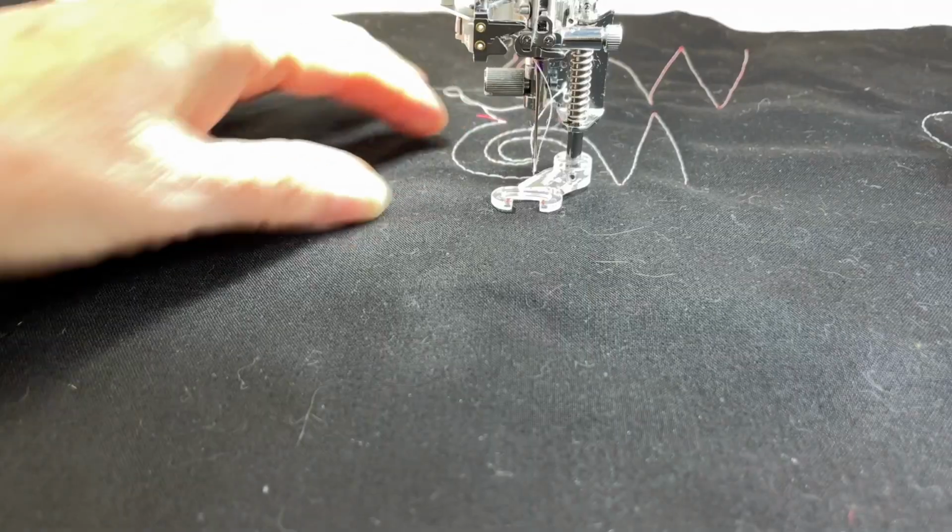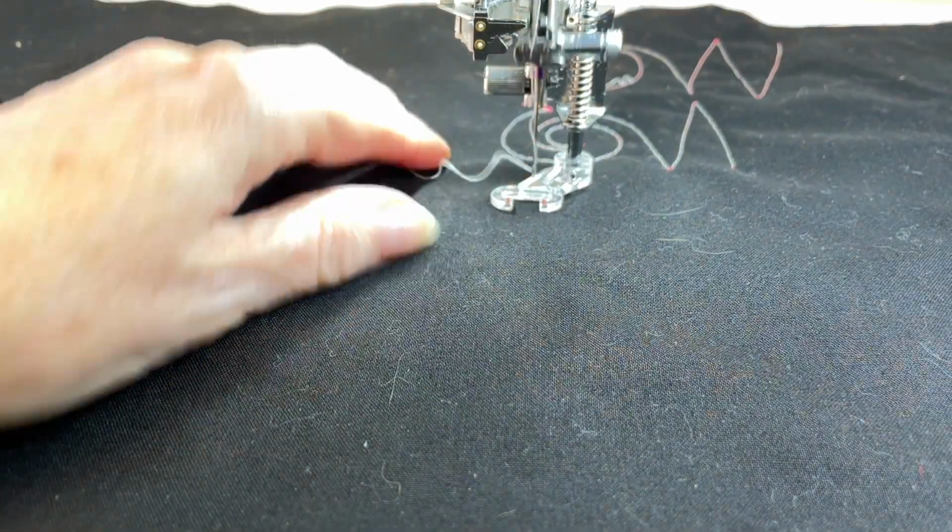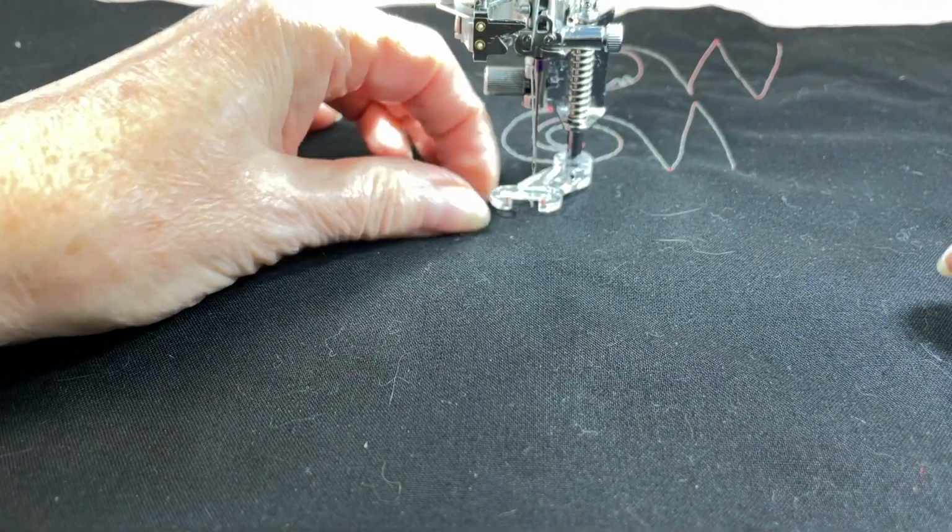Ooh, this sounds so scary, doesn't it? 1.0, that's just crazy talk, right? Well, let's see how crazy it is. Because we know that our top thread, the tension is too strong. That's why those bobbin threads are showing on the top. That's why you get those pokies, is because that top thread is stronger and it's pulling up the bobbin thread. So we need to make it weaker or decrease the tension.